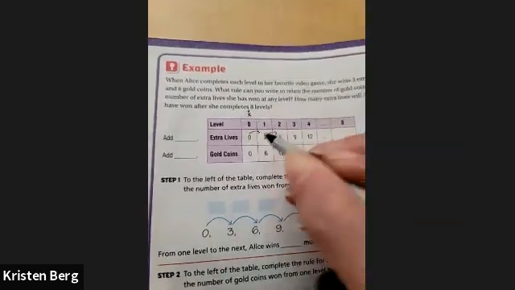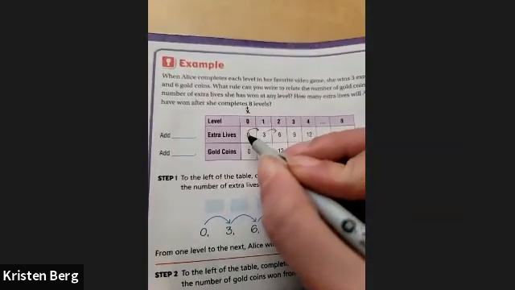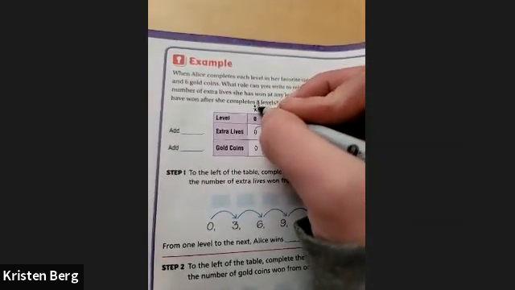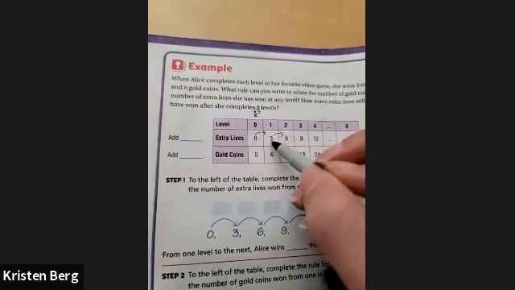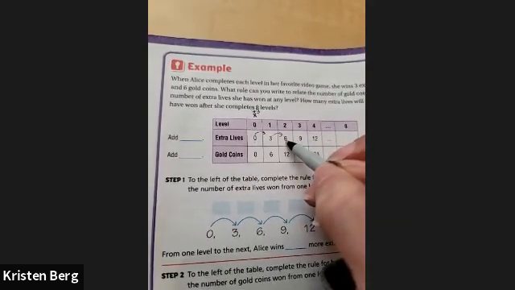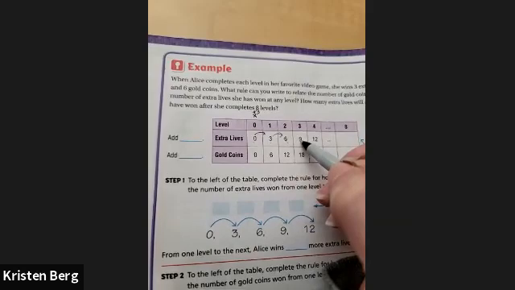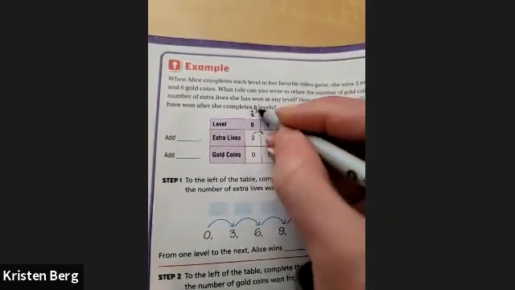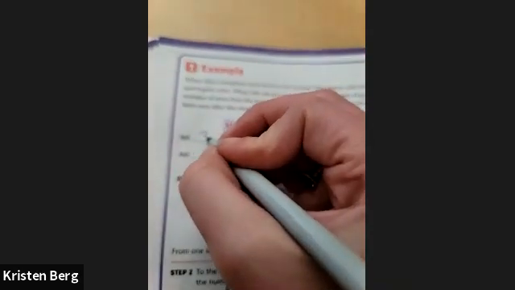So if I add here, 0 plus what will give me 3? Well, that's 3. So if I do this every time, 3 plus 3 has to be 6. Does 6 plus 3 equal 9? Yes. So all of these are working with my plus 3. So this one is add 3.